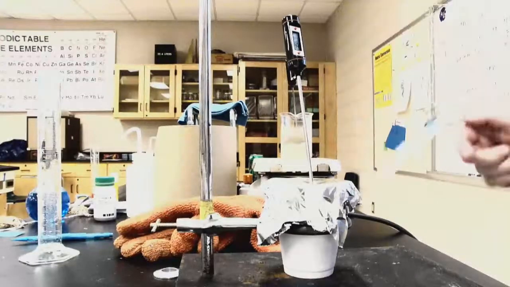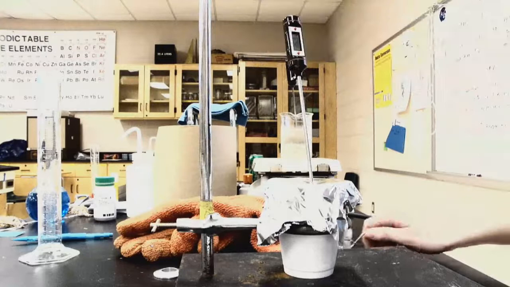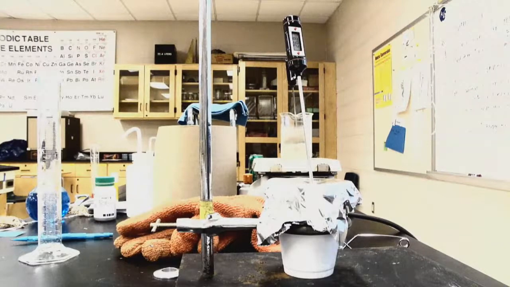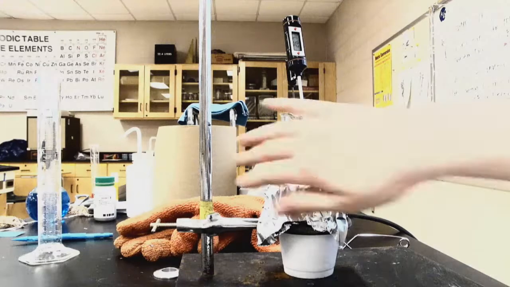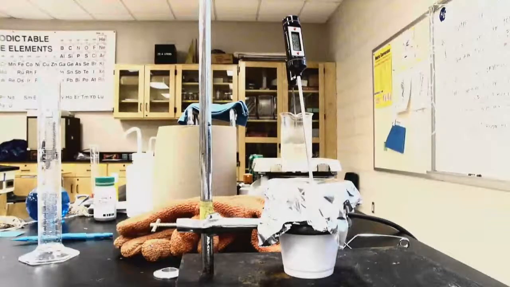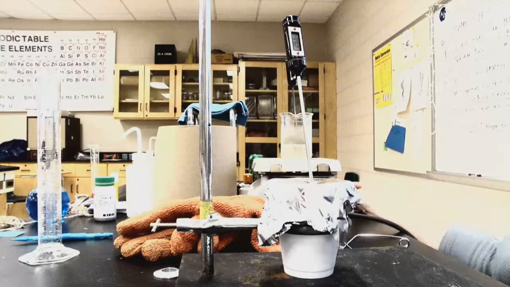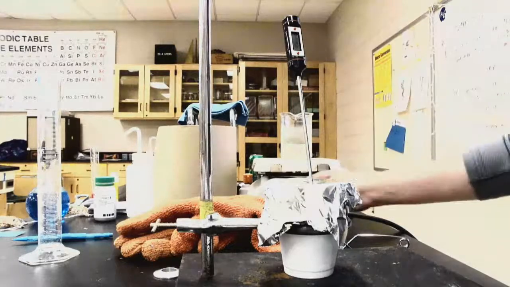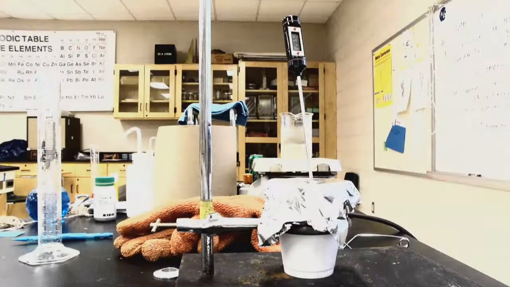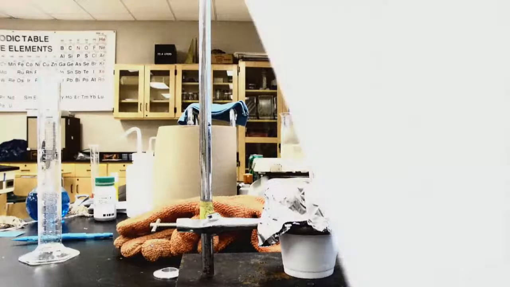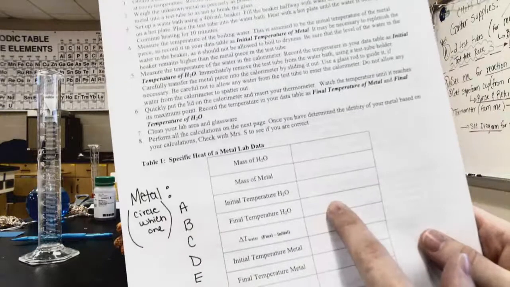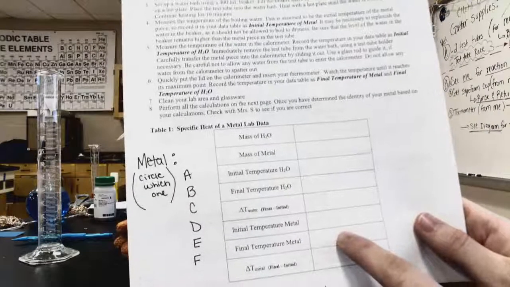As you can see now, our temperature is climbing down. So the fact that the water got up to 27.4 is going to be the maximum temperature that it reaches. And now our water and our metal are trying to equalize. So we're having some equalization going on here. So 27.4 is what you should write for final temp of H2O and final temperature of metal.